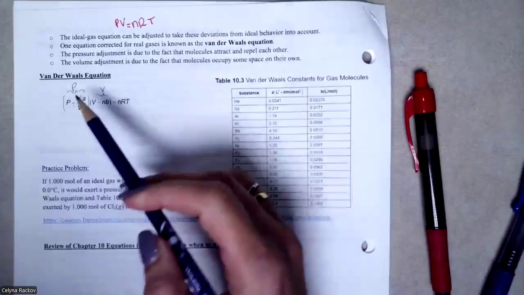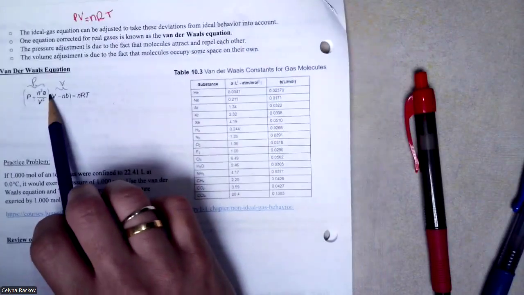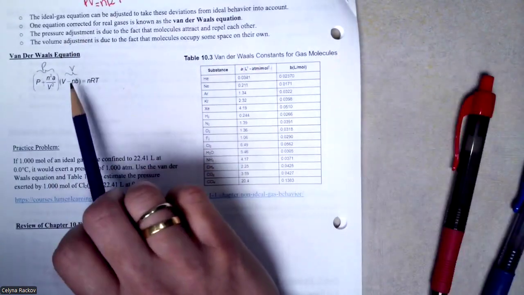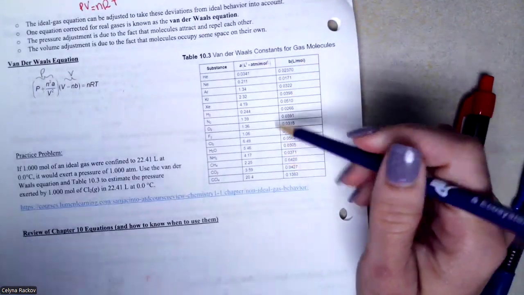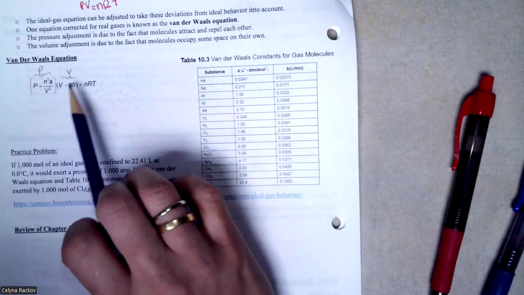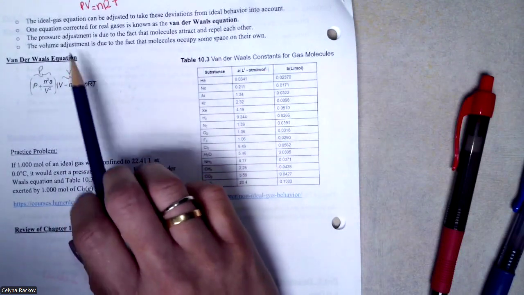Here we have a different A and B for each gas. So this equation for real gases is the van der Waals equation.